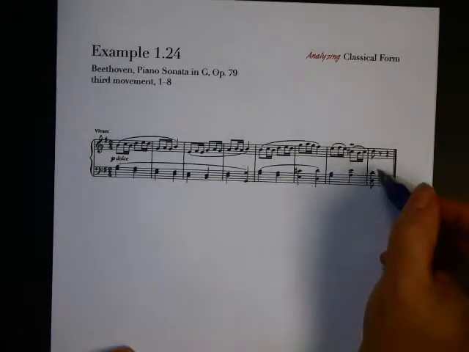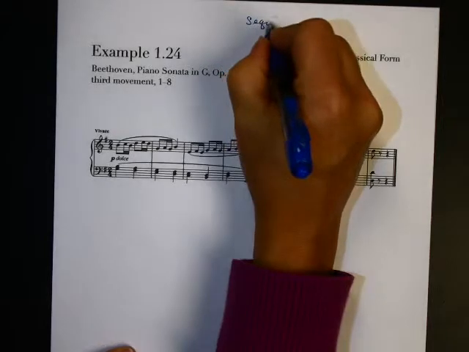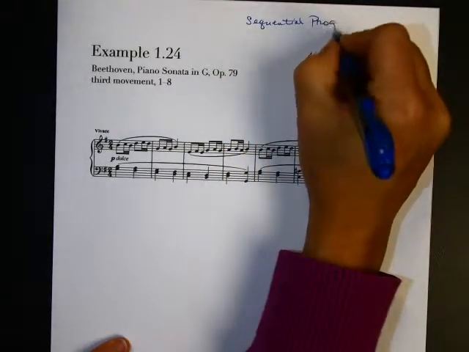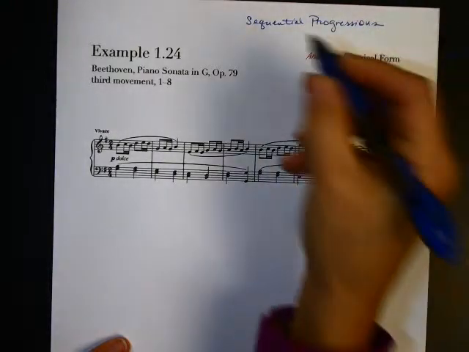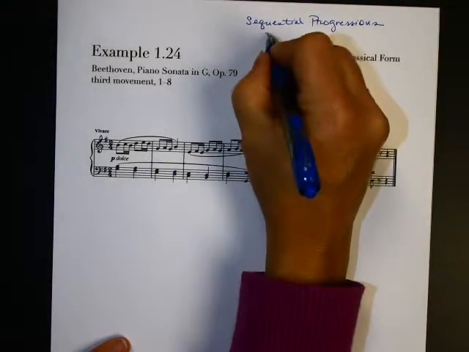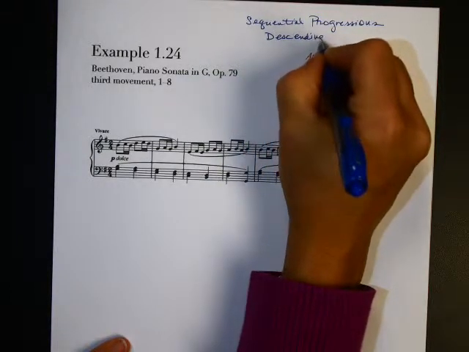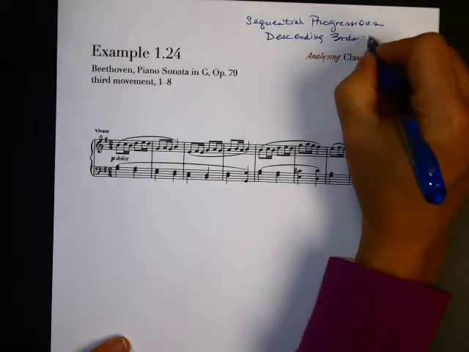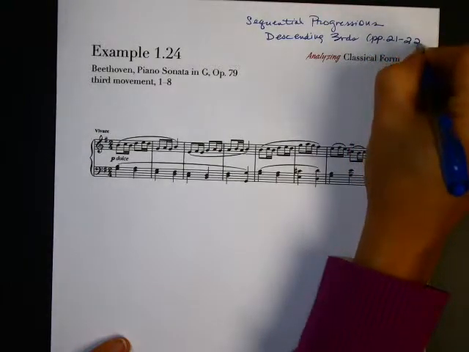In this excerpt, we will primarily be looking at sequential progressions. Specifically, the sequential progression that moves by descending thirds. And Kaplan talks about this in the book on pages 21 and 22.